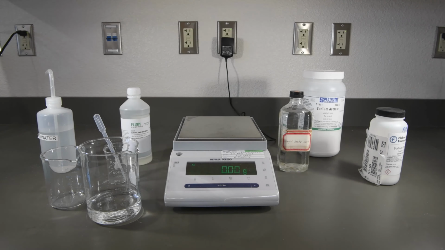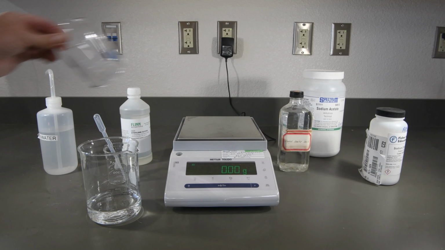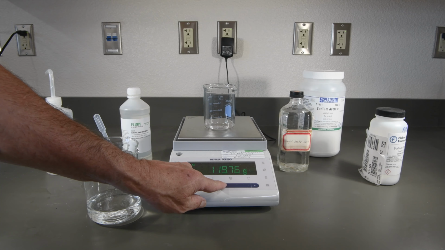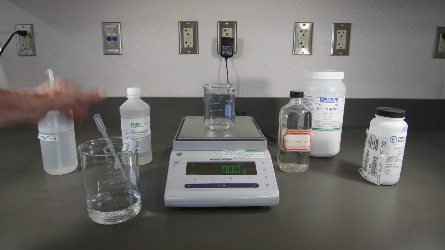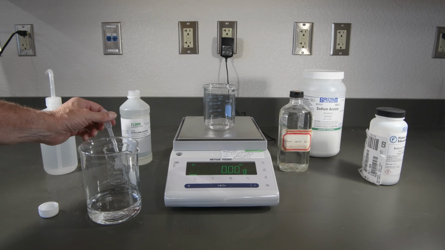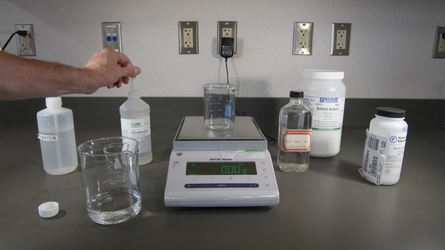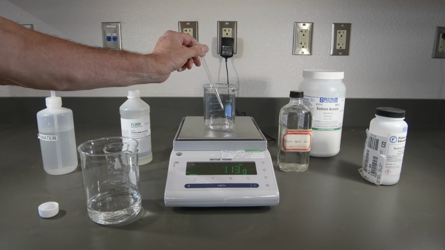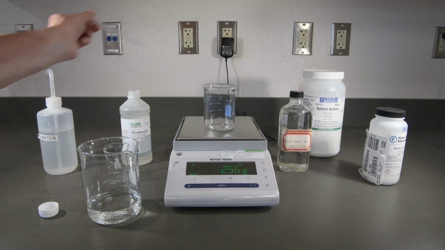And now let's make our 20% solution. There's the mass of our beaker. Let's tare that. And we'll need a bit more this time. So we want to get 20 grams approximately. That'll be about 8 droppers full.